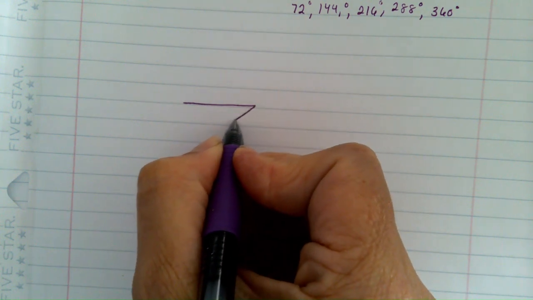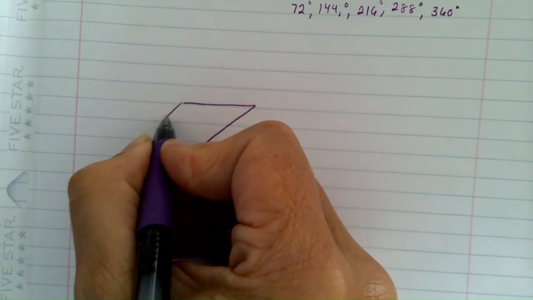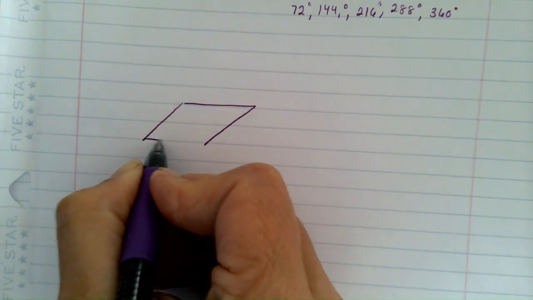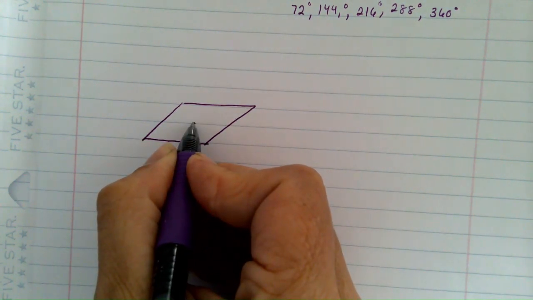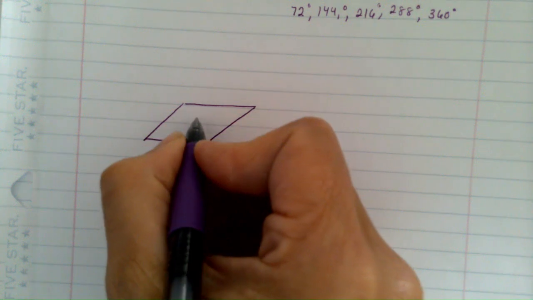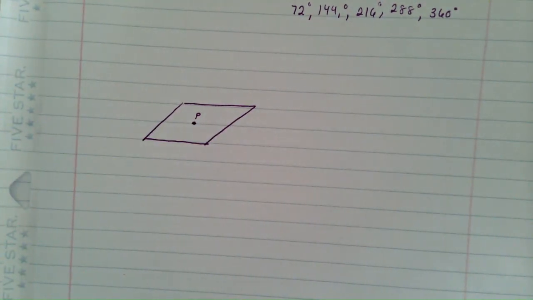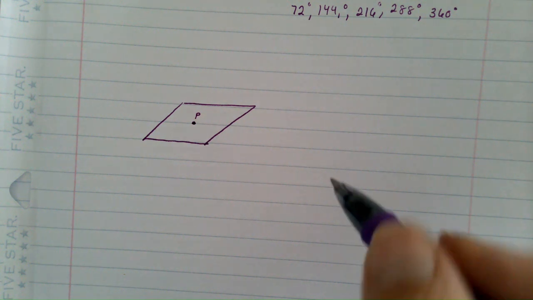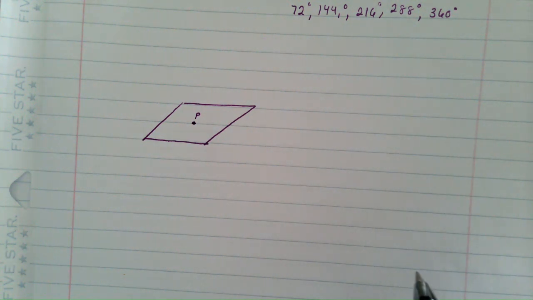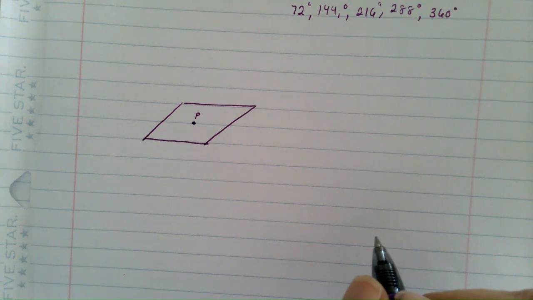Okay, so you can also have symmetry to a random point. If we were to rotate this 180 degrees, rotate it upside down, it would map onto itself. And because of that, it has rotational symmetry to a point.